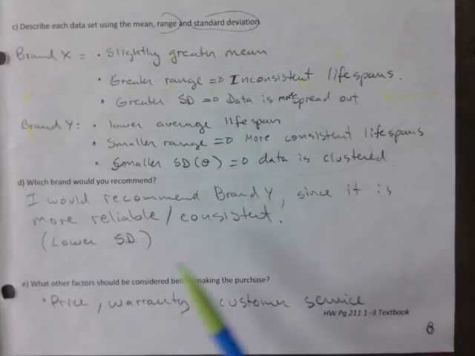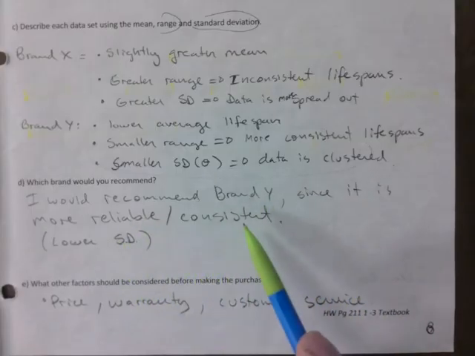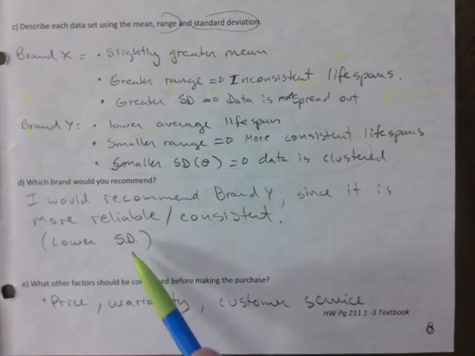So which one would you recommend? To be honest, there's no right or wrong answer here, but I would say brand Y, since it is more reliable, more consistent, it's got the lower standard deviation.